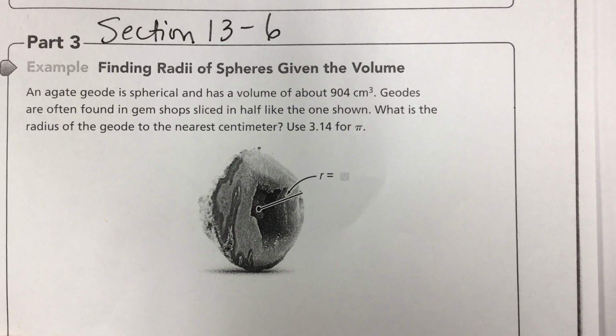Section 13-6, Part 3, Finding radii of spheres given the volume. An agate geode is spherical and has a volume of about 904 centimeters cubed. Geodes are often found in gem shops, sliced in half like the one shown. What is the radius of the geode to the nearest centimeter using 3.14 for pi?